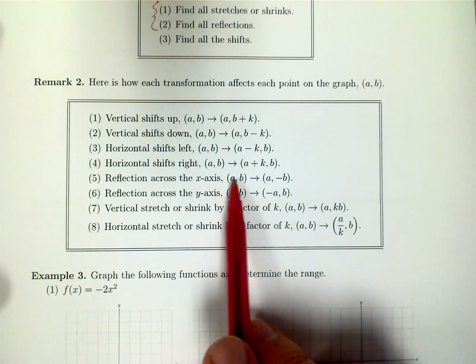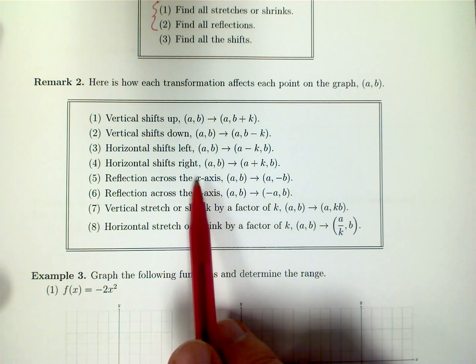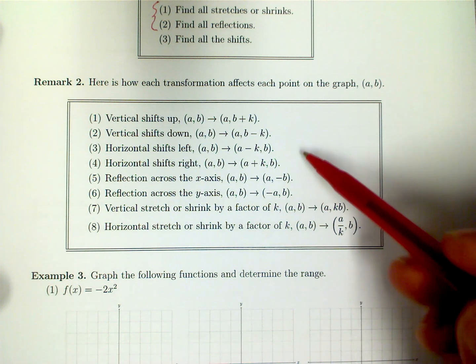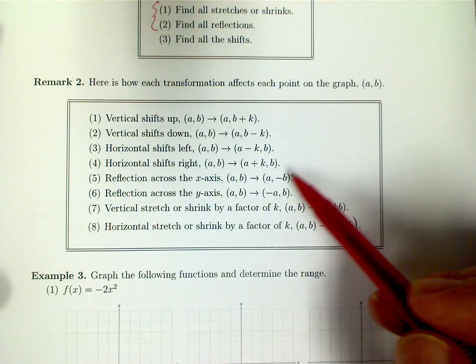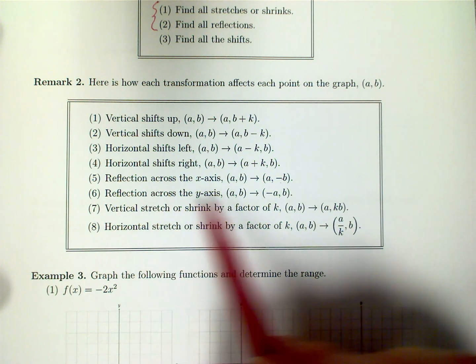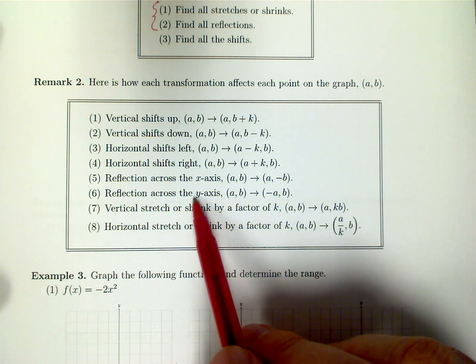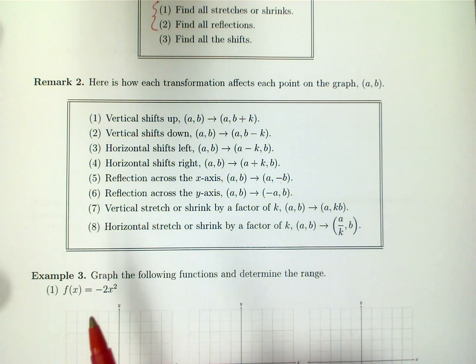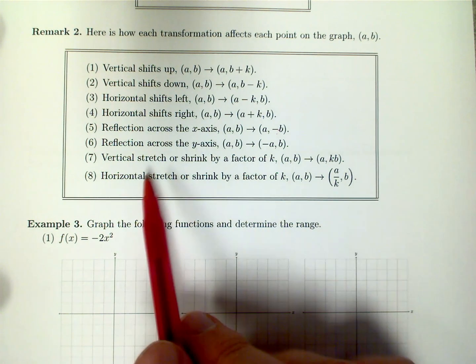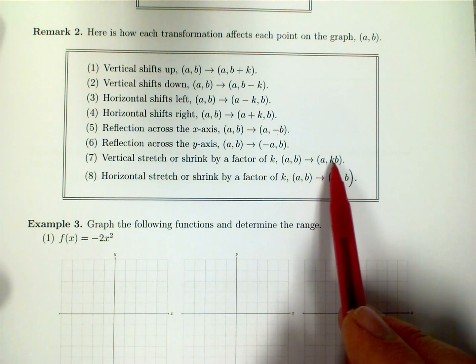Reflections, just multiply whatever coordinate by negative 1. Flipping over the x-axis is vertical, so we should be negating the y coordinates of points on our graph. And for the y-axis, that's left to right, so we negate the x-coordinate of our points on our graph. And then vertical stretches, again, we saw what happened here.